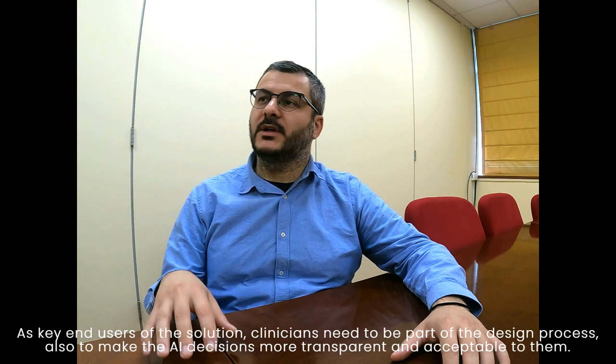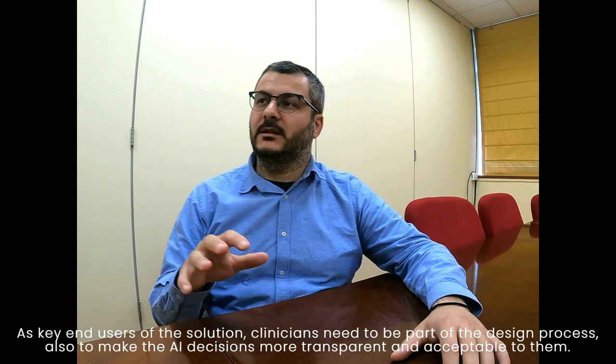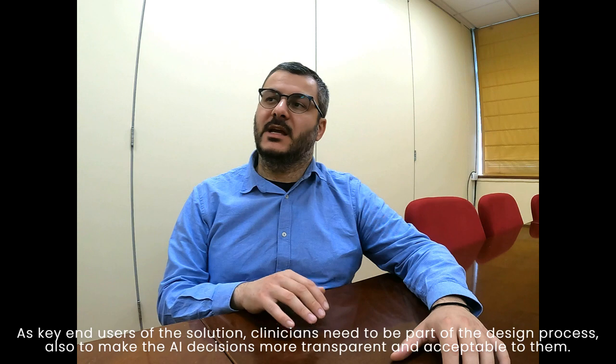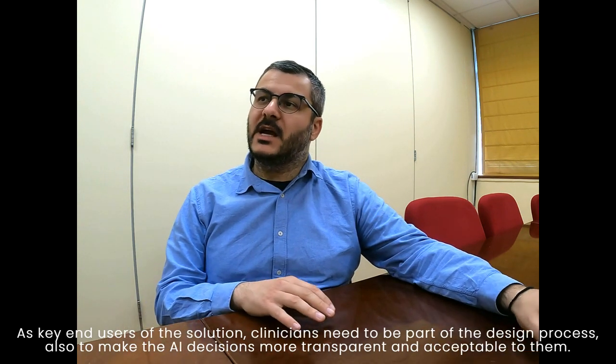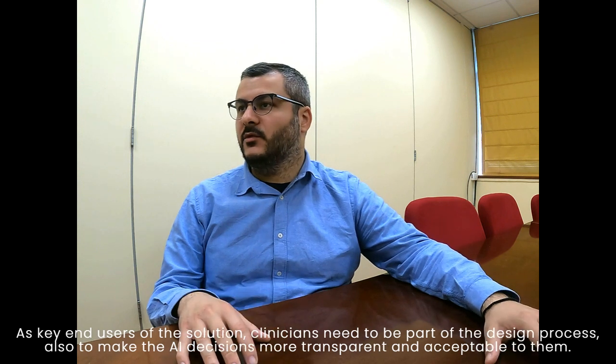And of course, in each step, you need to put the clinicians in the loop in order to better understand your data and also make your AI algorithms more transparent to them. And in the end, these AI algorithms become more acceptable since you integrate the expert knowledge inside, let's say, the selection of which kind of data you are using or what kind of features you need to produce.